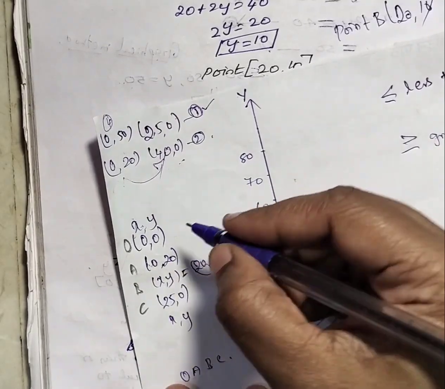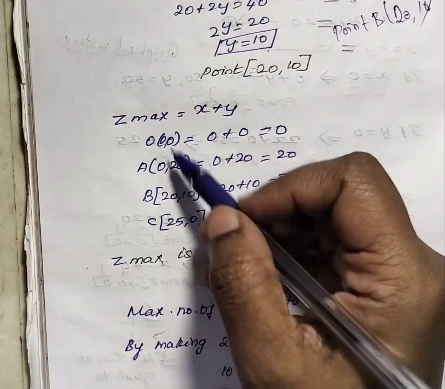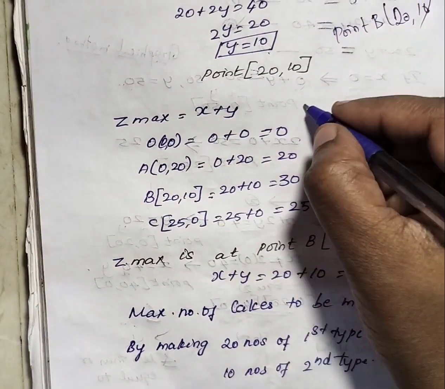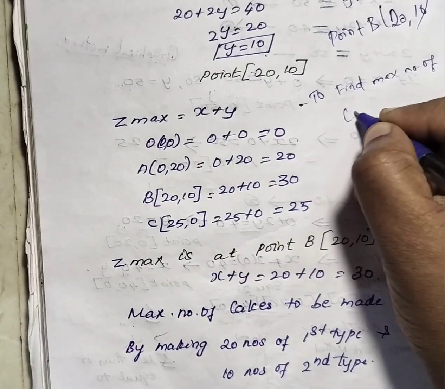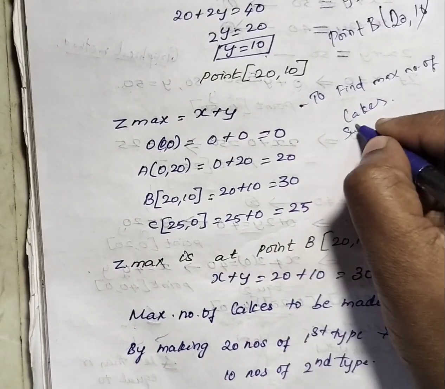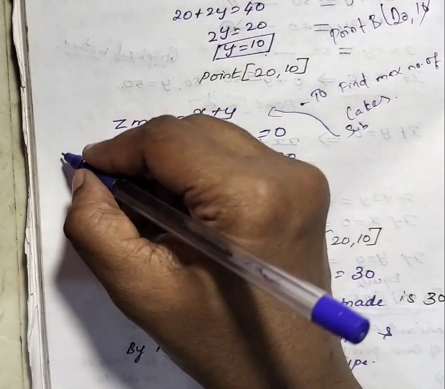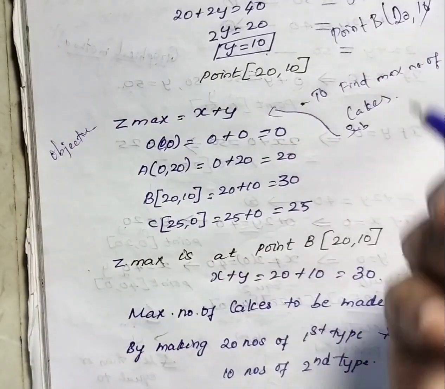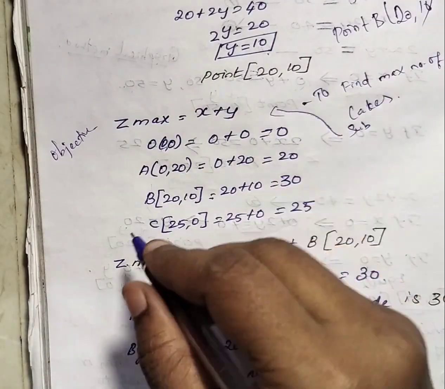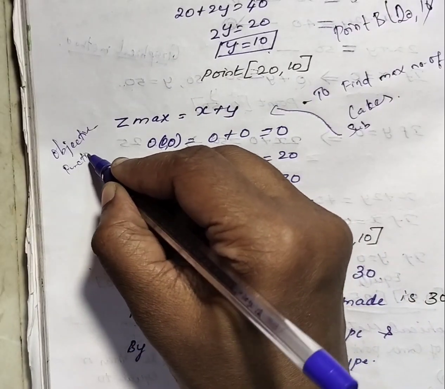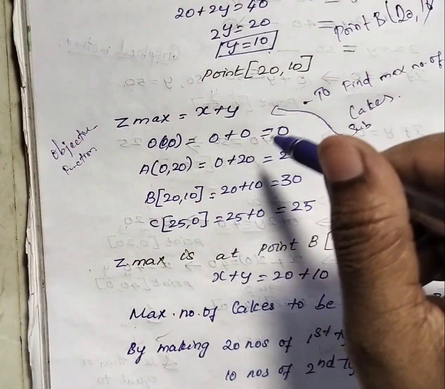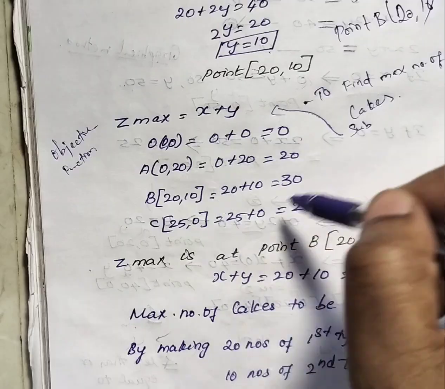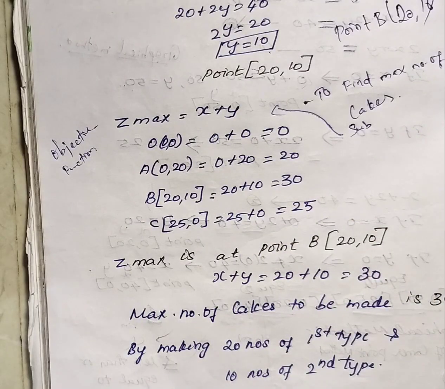So this is also done. Now we are going to substitute these points into the objective function, because we need to find the maximum number of cakes. Through the graphical method we got four corner points, and from those corner points we are going to derive the maximum number of cakes.